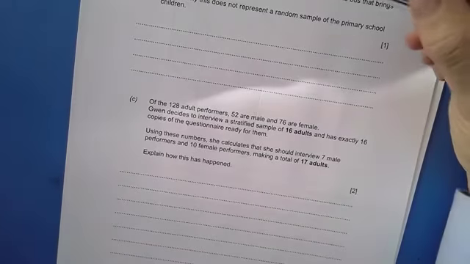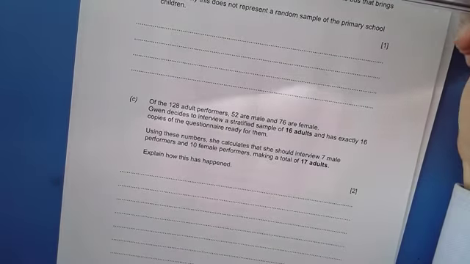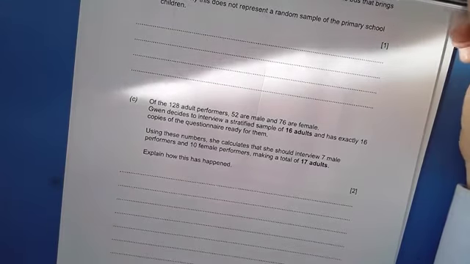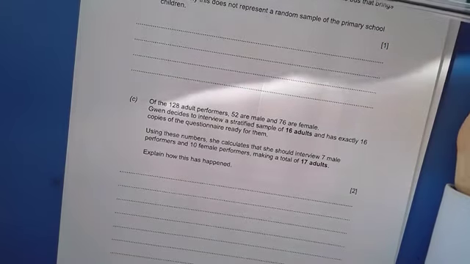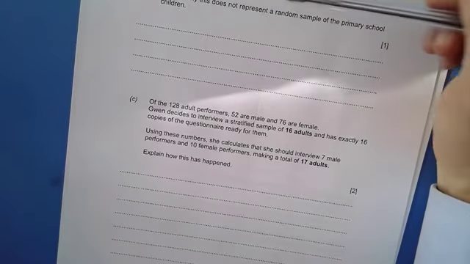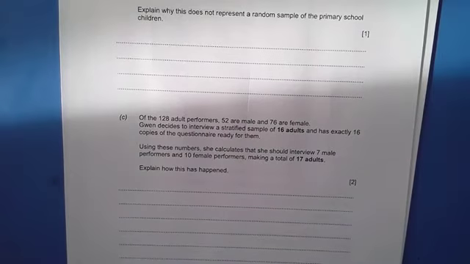Part B says Rodri calculates seven primary school children should get selected. Rodri selects the first 7 primary school children to get off the bus that brings them to the concert. Explain why this does not represent a random sample. Well, think about it now. If you went on the bus, who would you go and sit next to? Your friends. Who's going to have the same opinions as you? Your friends. So if you were the first 7 people off that bus, then you could just be given exactly the same opinion. That's one way of saying it.